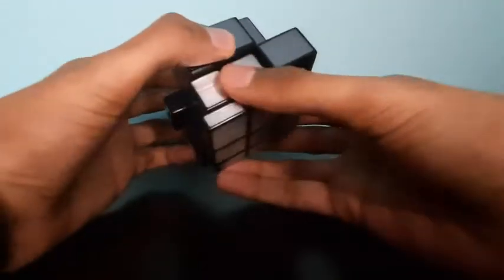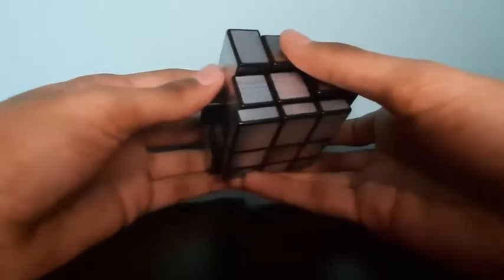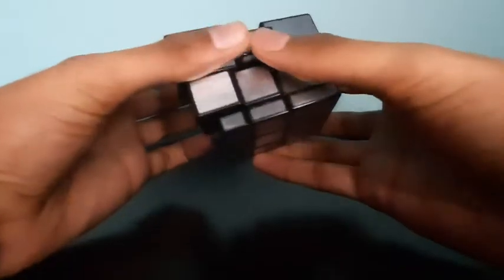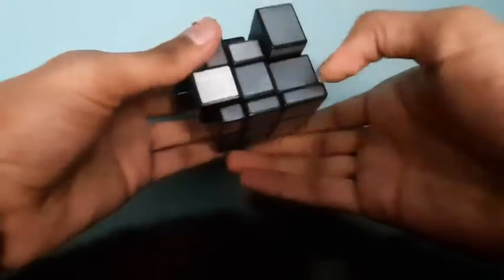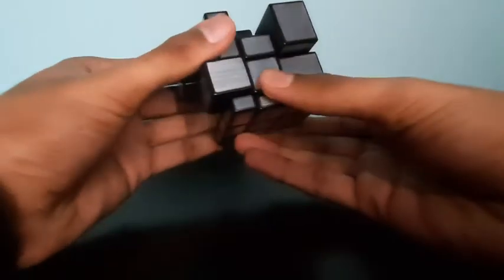So let's see. So this piece doesn't fit anywhere, so we'll try for this piece. This piece also doesn't fit. Let's try this. So yeah, this piece is in the same line. So either this will have to go to the right or to the left.